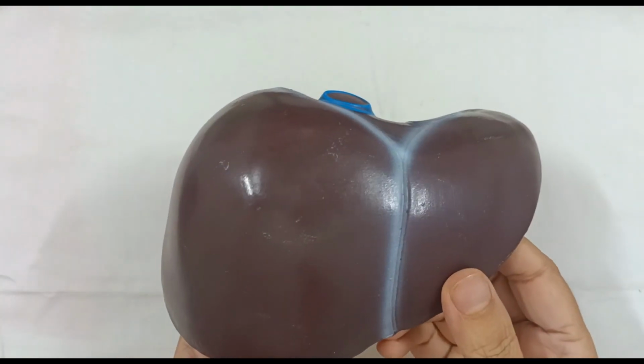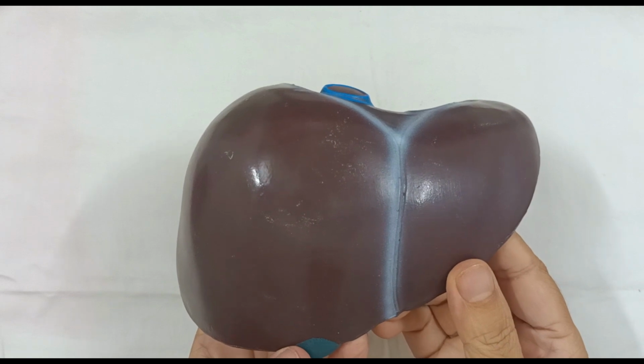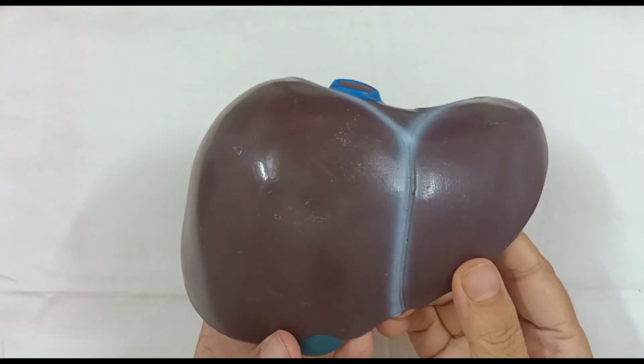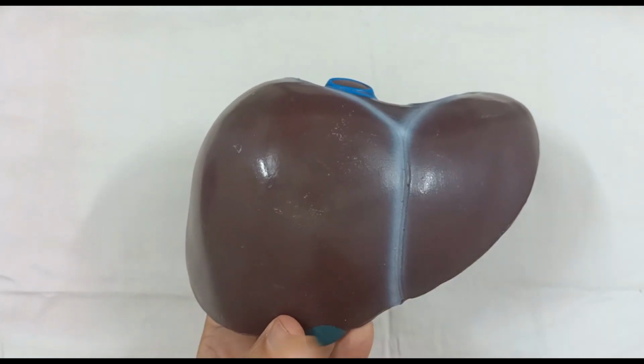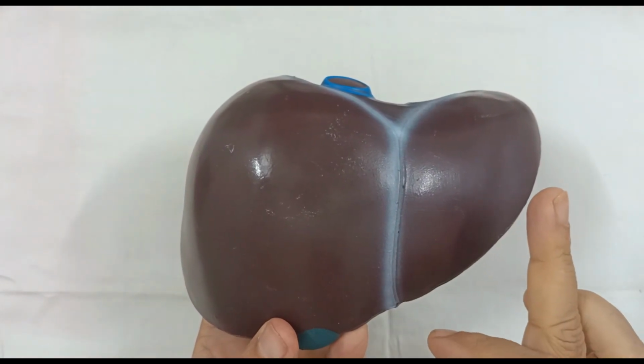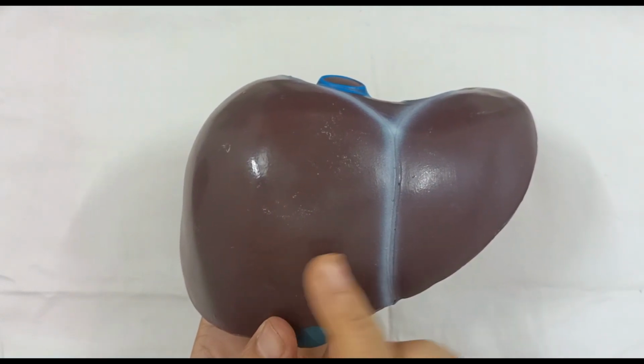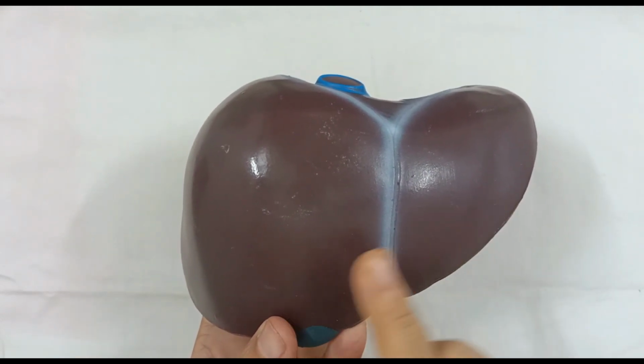The liver is broadly divided in 2 lobes and it has also 2 accessory lobes. The major 2 lobes are right lobe and the left lobe. Right lobe is much larger than the left lobe.